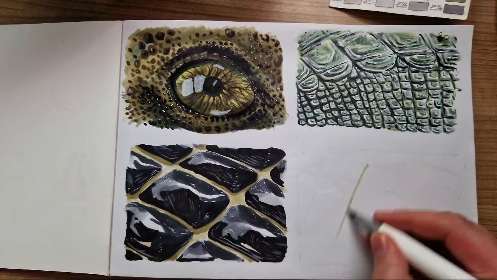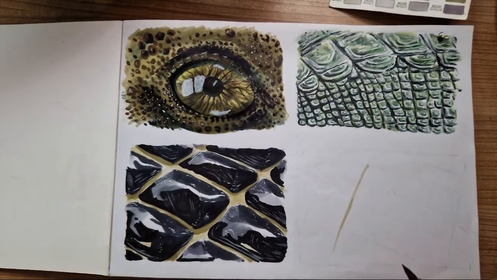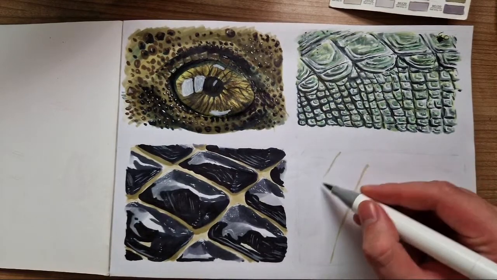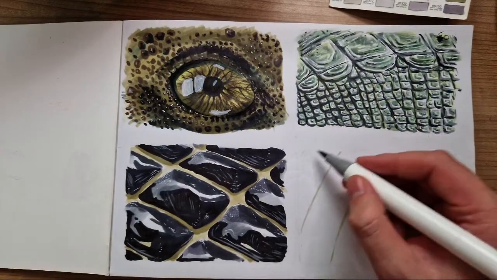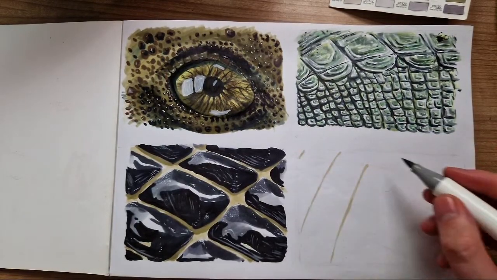All right, let's continue this. And just bring these little lines in between every set of scales.